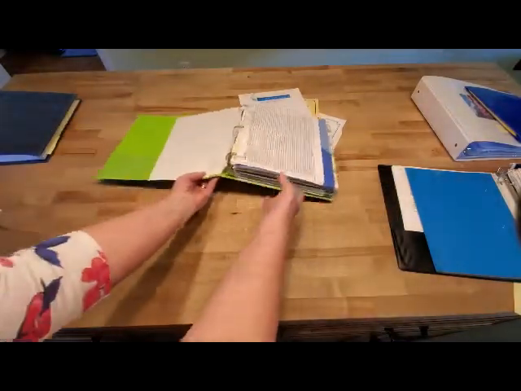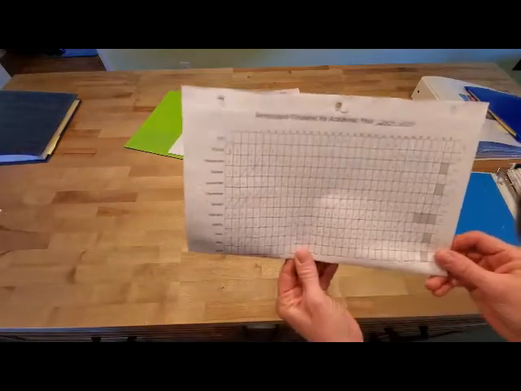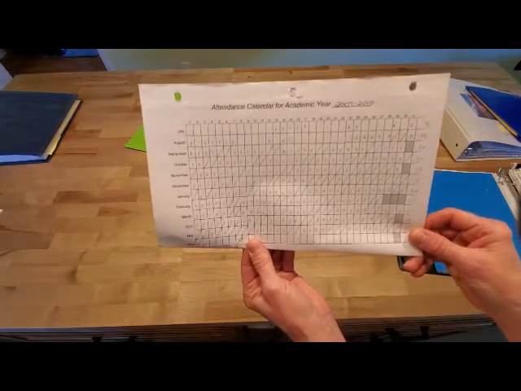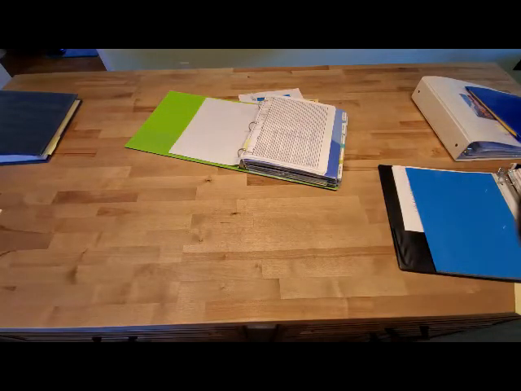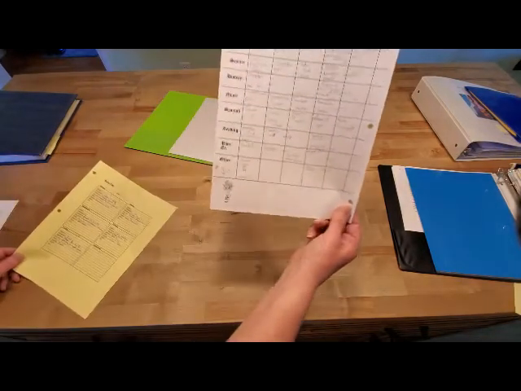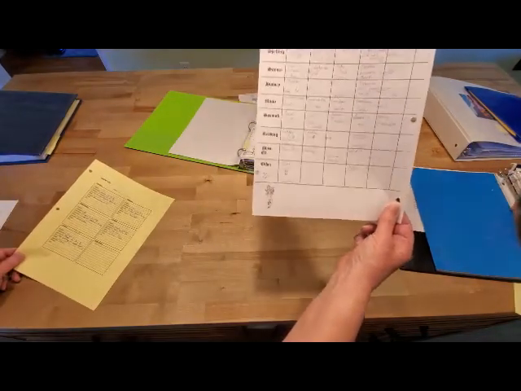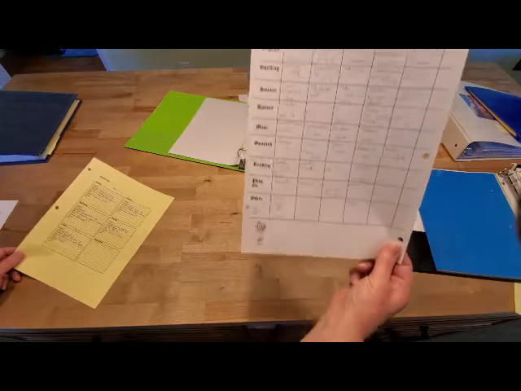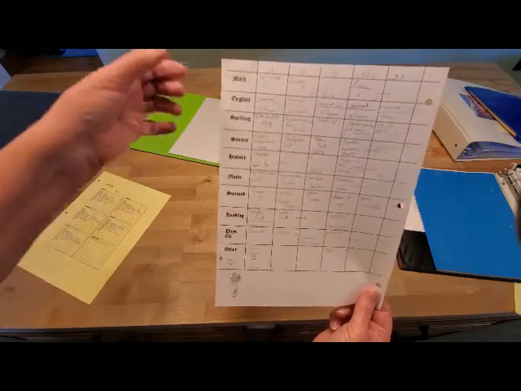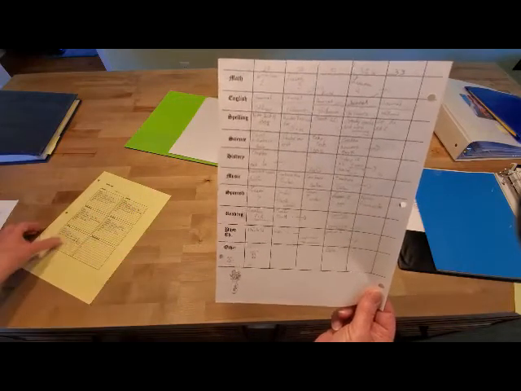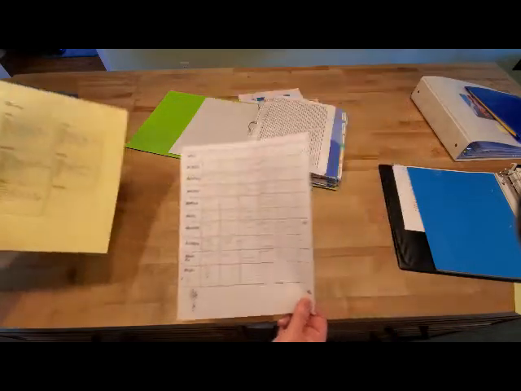And then we have some other examples here. Here's another way to do the log. Do you have other examples? These are actually high school, but they could be done the same. So they just have the subjects down the side and fill in what they did each day for that subject.